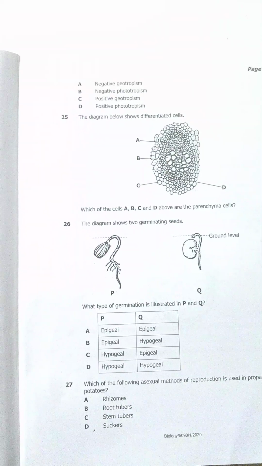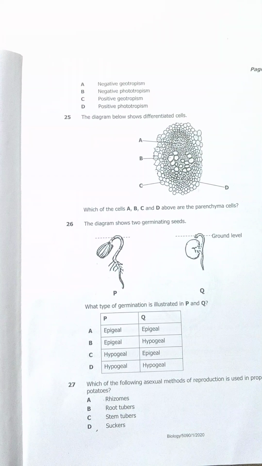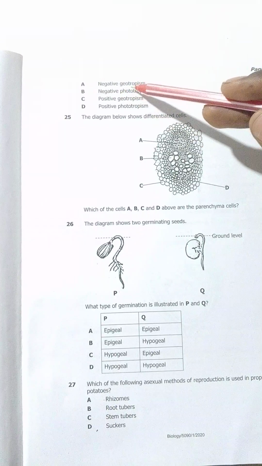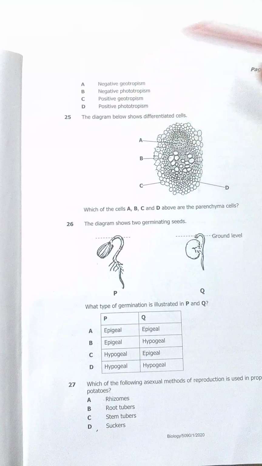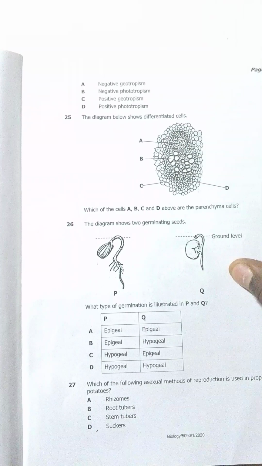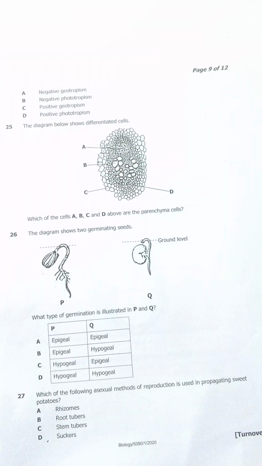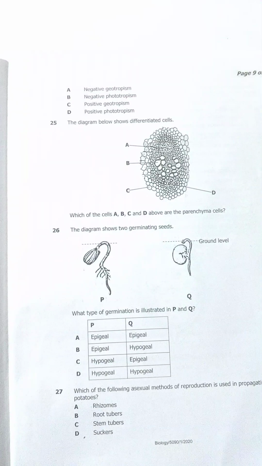So the question now is saying, what type of response was being investigated above? When we look at the multiple choices which we have here, we have negative geotropism, negative phototropism, positive geotropism and positive phototropism. So remember that photo means light. Then the plant was moving in the direction of light. So if it is moving in the direction of light, it means that the answer should give us positive phototropism. So the answer is D.